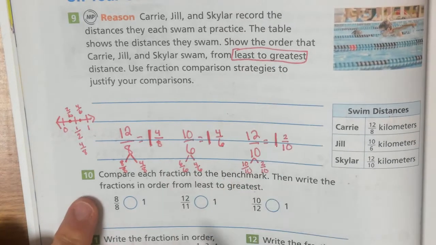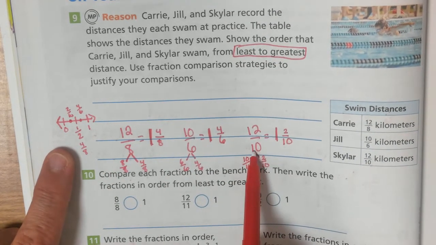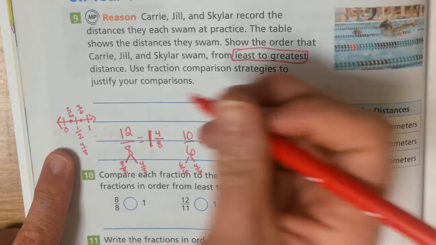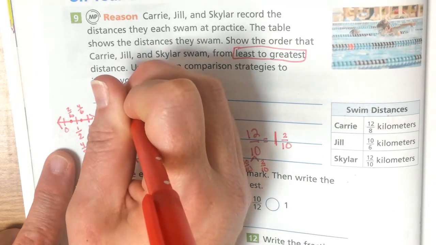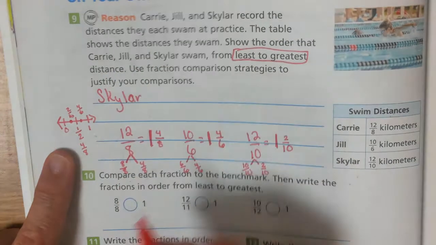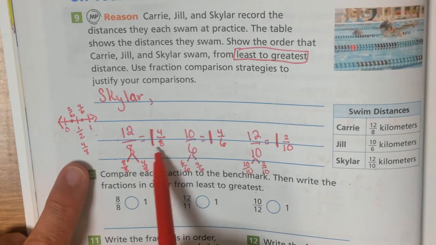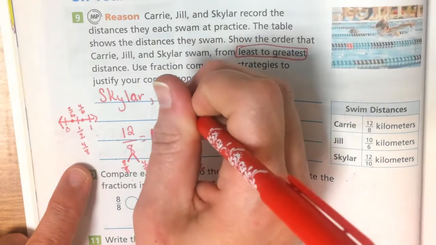If I'm writing these from least to greatest, that means 1 and 2/10 is the smallest, which is 12/10. So that means Skylar swims the least distance. Right in the middle would be our 1 and 4/8, so that's our 12/8, which is Carrie.